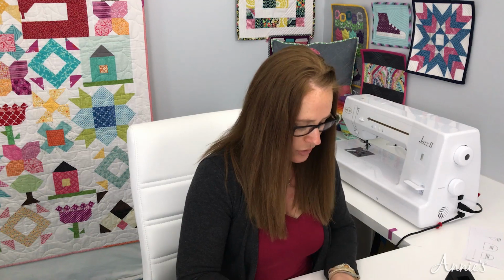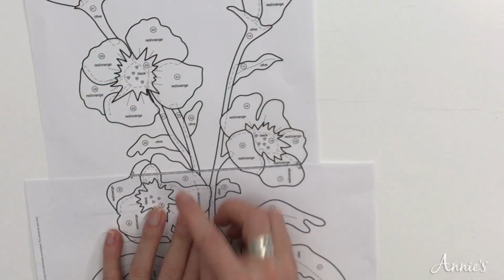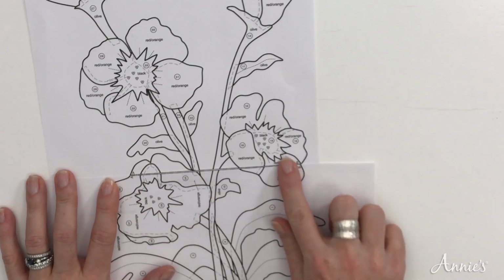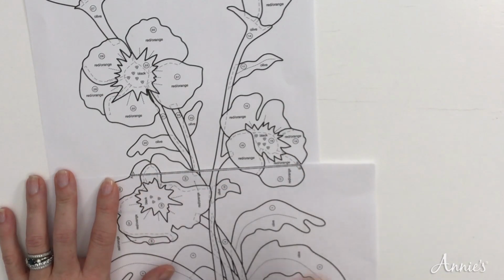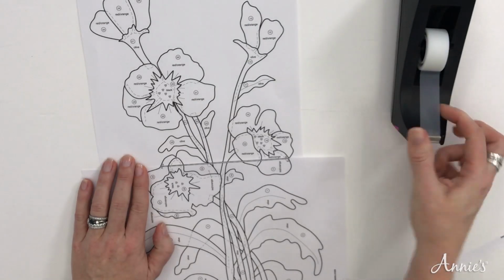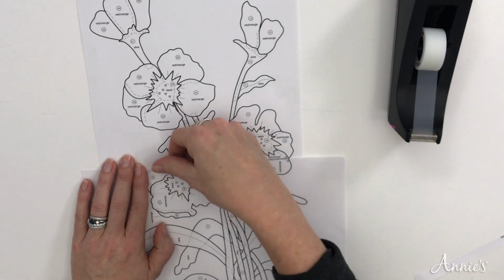Now, you'll also notice on this pattern that there are little A's on each side and B as well. So those are markings for you to line them up, and you know that it's in the right place. So once you have everything all lined up, just simply tape it in place. It's really pretty easy.